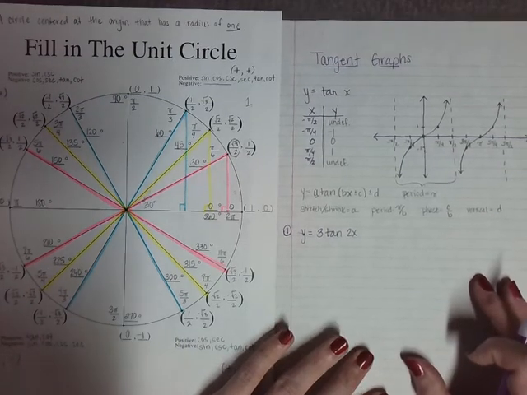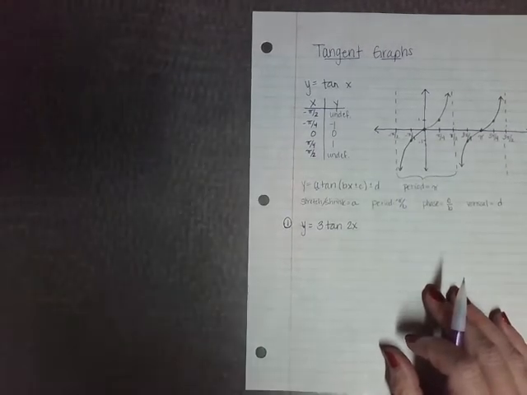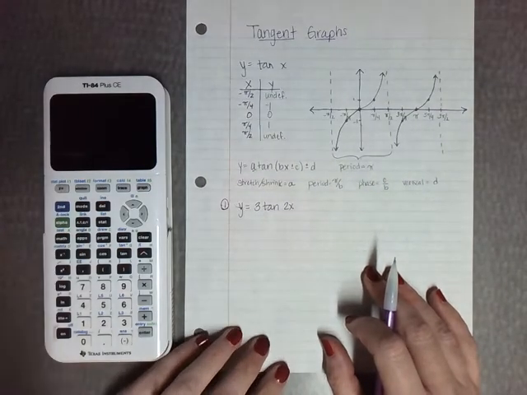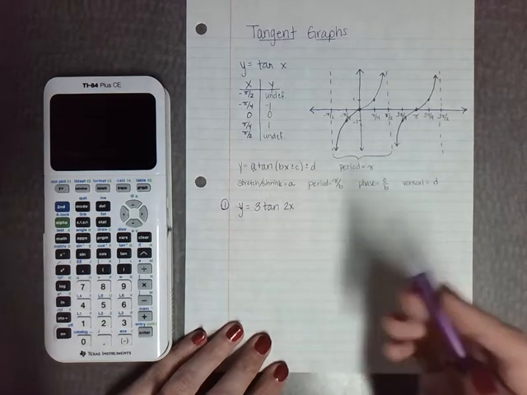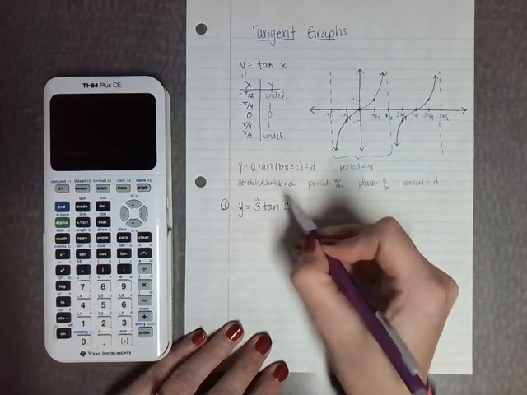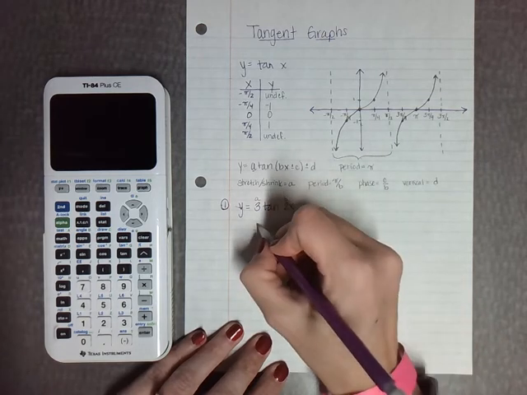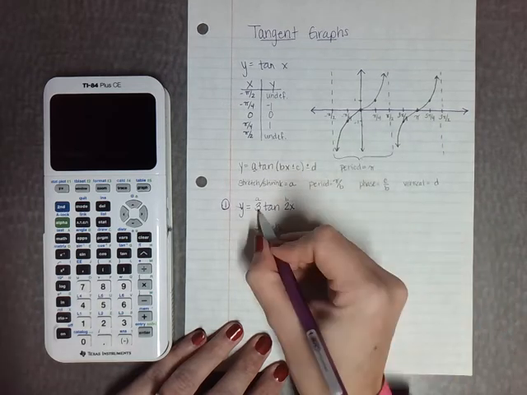Okay, so we're going to graph a couple of these. All right, so for the first one, let me move this out of the way. For the first one, you have y equals 3 tangent 2x. So let's go ahead and write what we know. This is our A, this is our B. We don't have a C or a D. So we know that we have a stretch by a factor of 3.